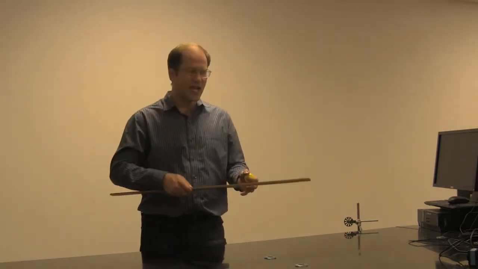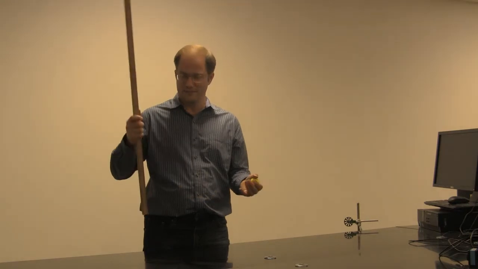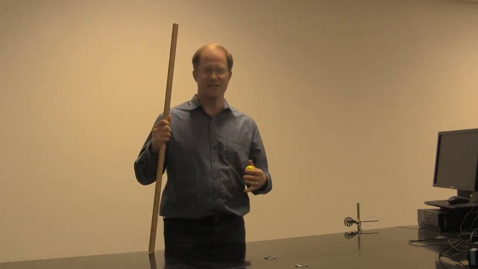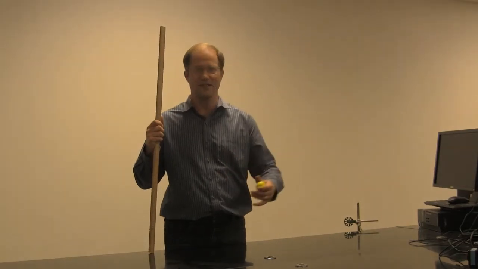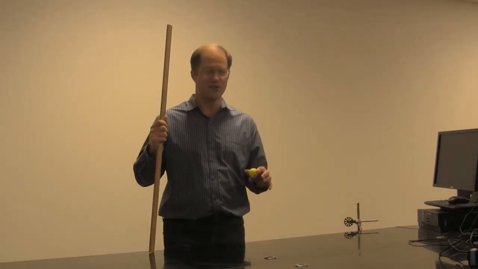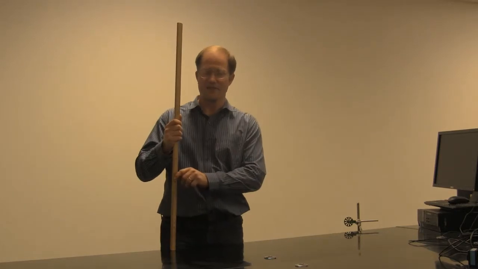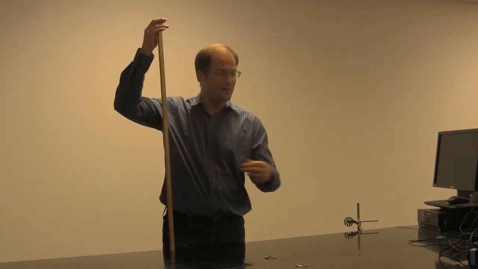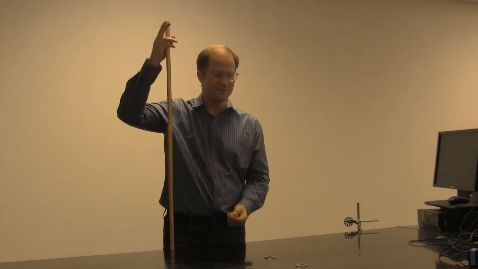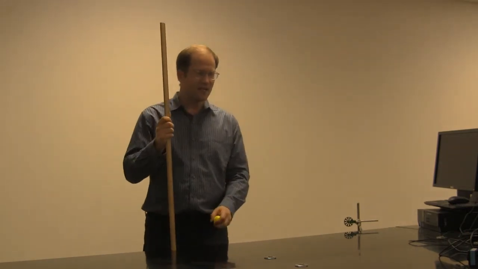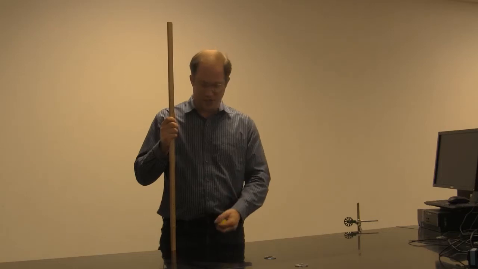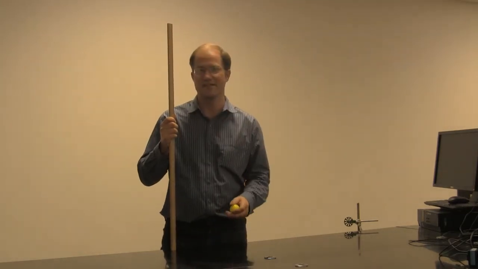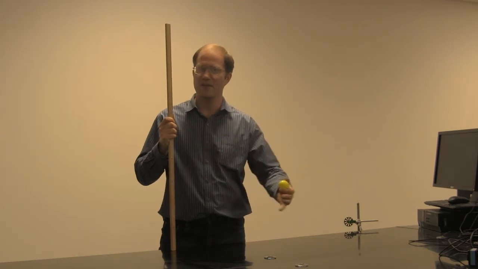Now that camera has no way of knowing how far away I am from it. It doesn't have the distance detection capability of the motion sensor, so I have to tell it. I have to say, this stick is the length of 1 meter. Okay? And there's some problems with that. First of all, the bottom of this stick is closer to the camera than the top of the stick. So I'm going to get some error there.